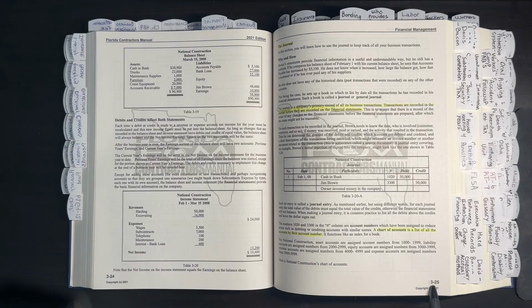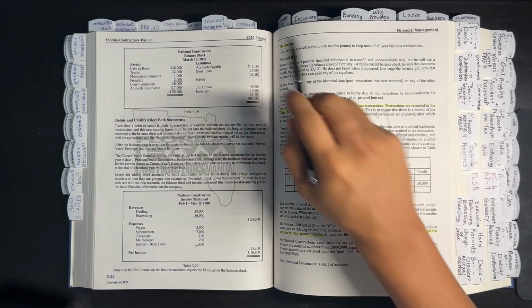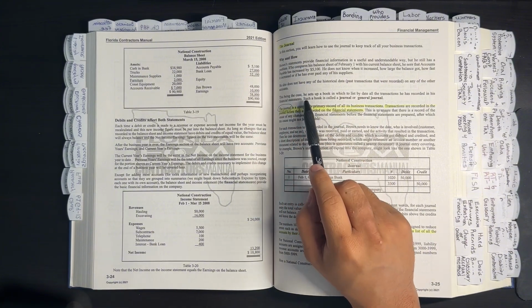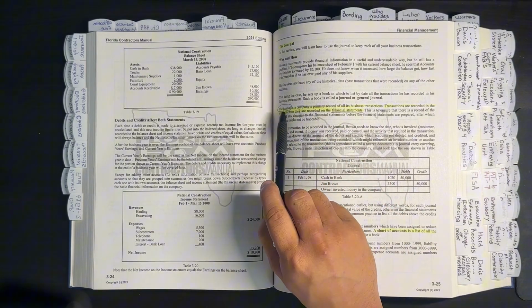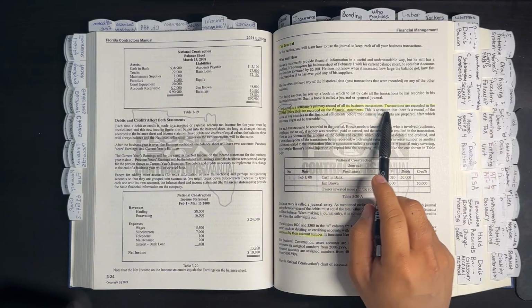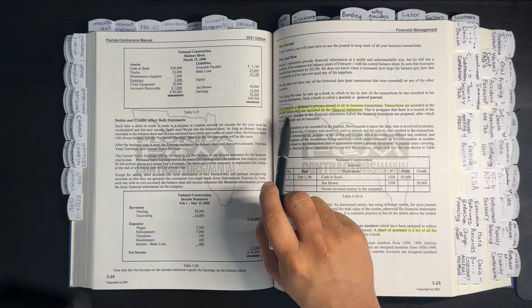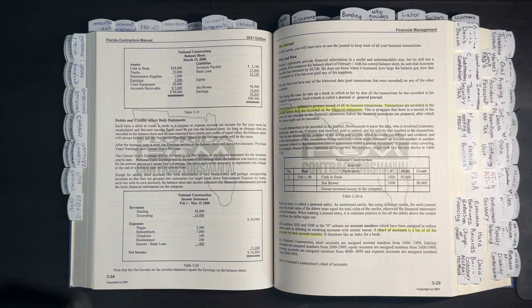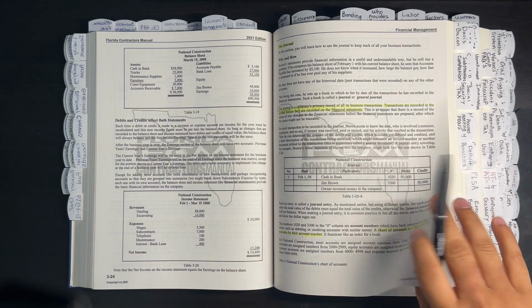Page 325. The journal, under why and how, fourth paragraph. The journal is a company's primary record of all its business transactions. Transactions are recorded in the journal before they are recorded on the financial statements. Down below, second to last paragraph, second sentence, a chart of accounts is a list of all the accounts by their account number.